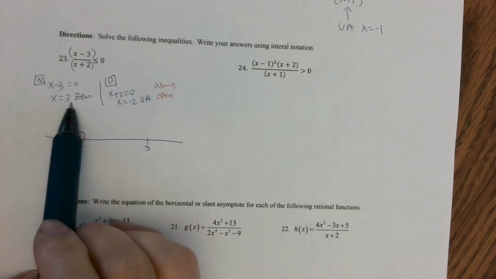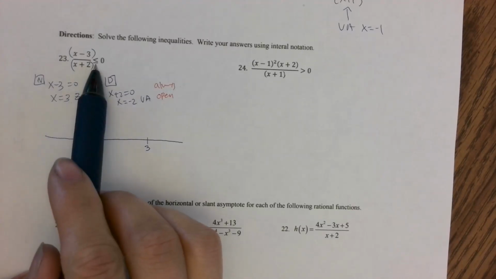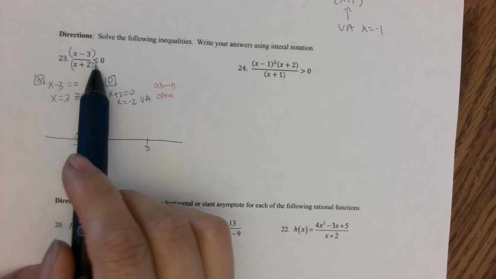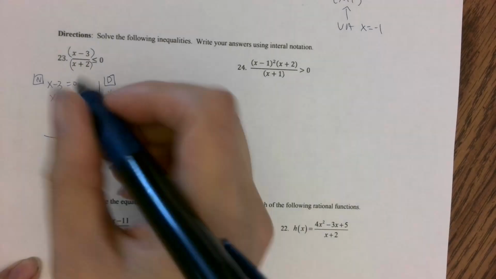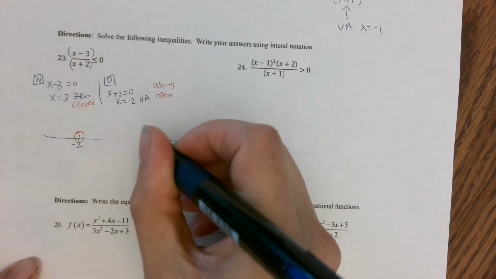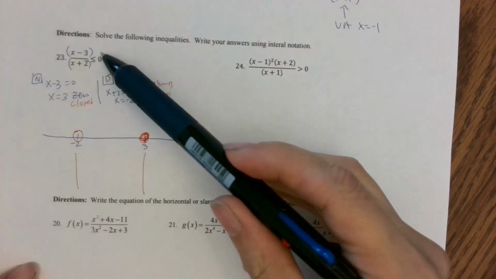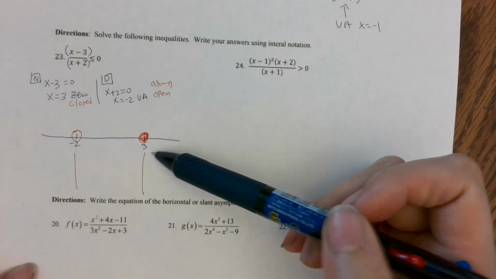What about the numerator, the zero? Is it going to be an open or closed circle? Well, that depends on the question. Look at the question. I want less than or equal to 0. So do you want your zeros to be included? Yes, you do. So this is going to be a closed circle. Like that. By the way, if that was a strictly less than question, that would be open.